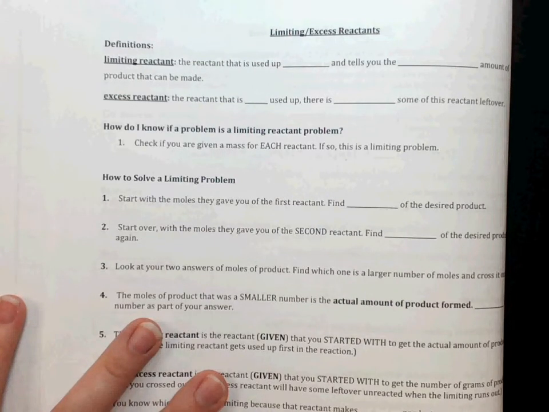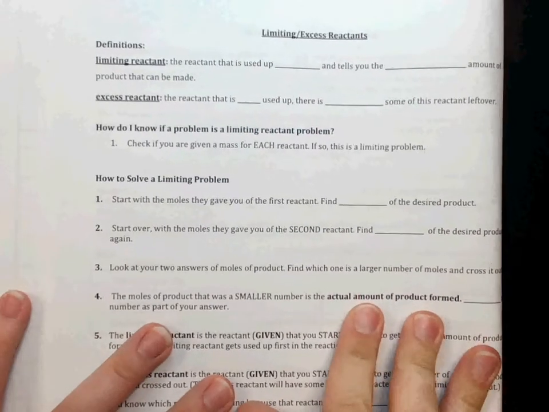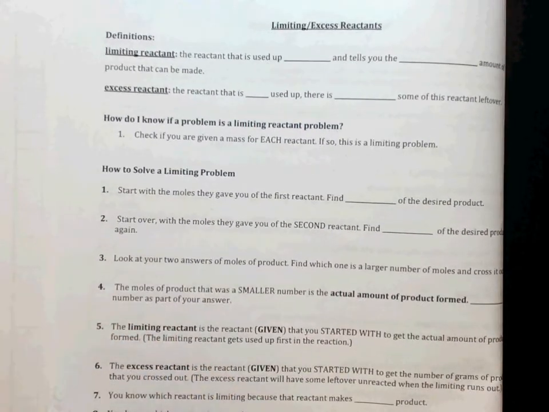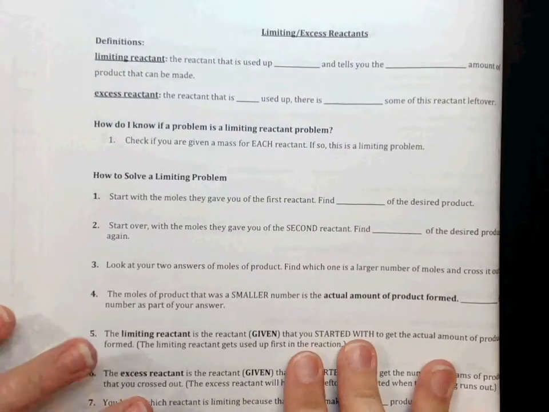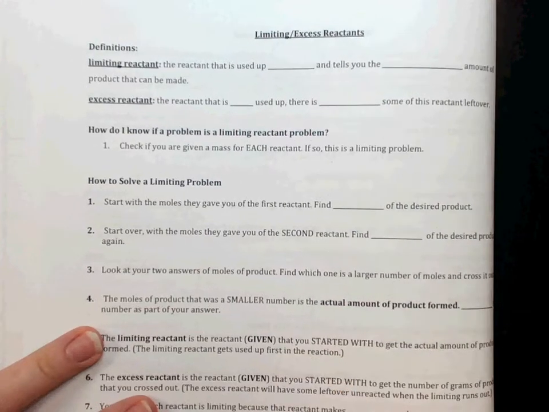Okay, we're moving on. We're on page 29. We're going to talk about limiting and excess reactants in the wake of having done the Teddy Graham s'mores activity. So first, let's do some definitions.